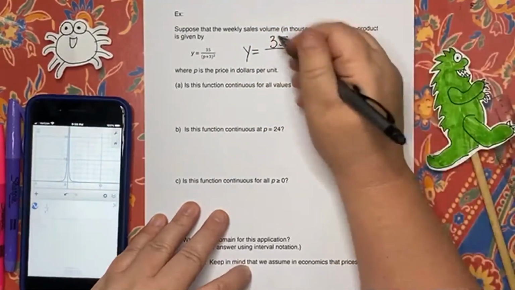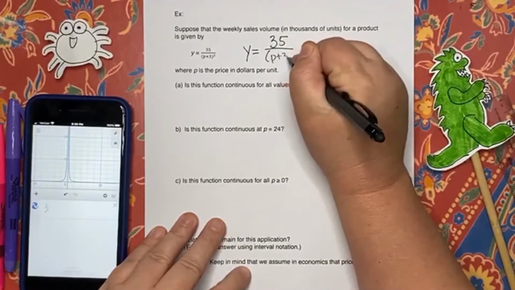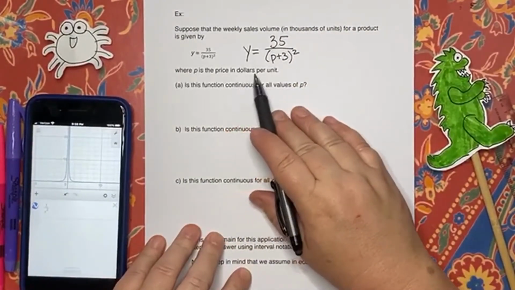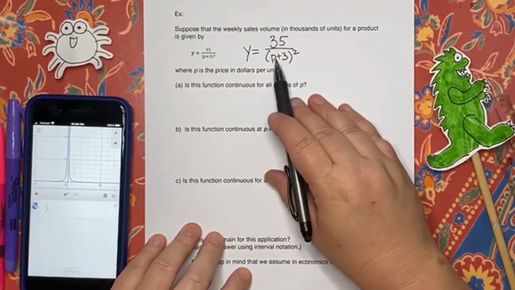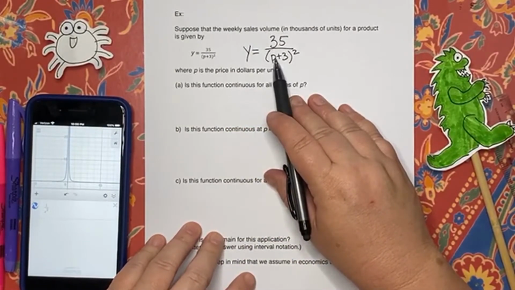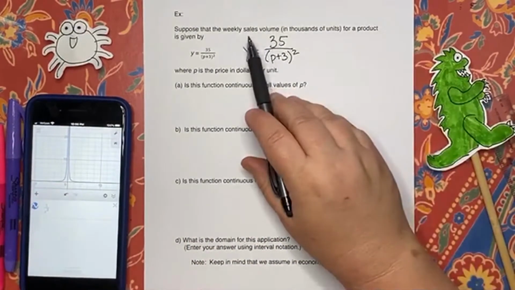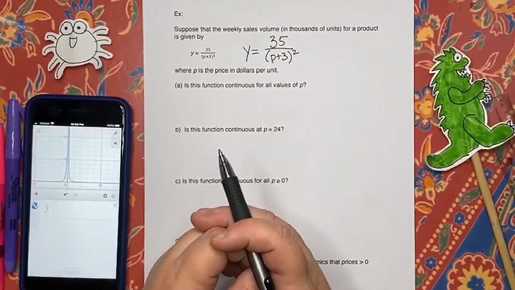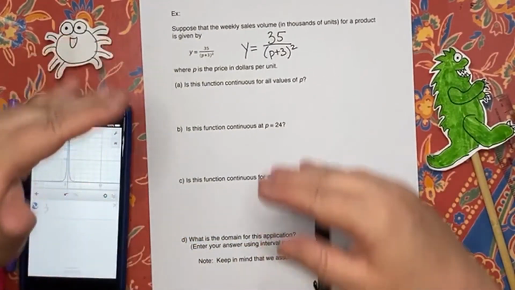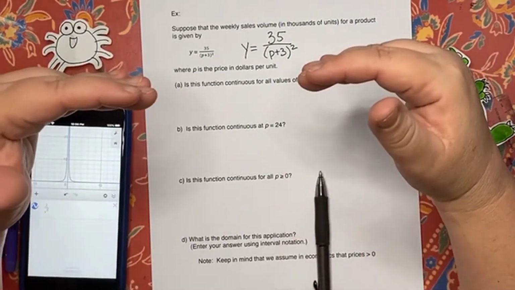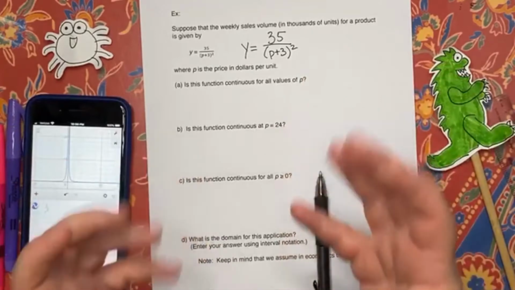It's y equals 35 all over (p plus 3) quantity squared, where p is the price in dollars per unit. So this kind of makes sense because p is in the denominator. So as p gets bigger, as the price gets bigger, what's going to happen to the sales volume? It's going to shrink. So that makes sense. The price and sales should be in opposition unless this is a luxury good. With luxury goods, if you raise the price, people want more of them because there's cachet to having them.